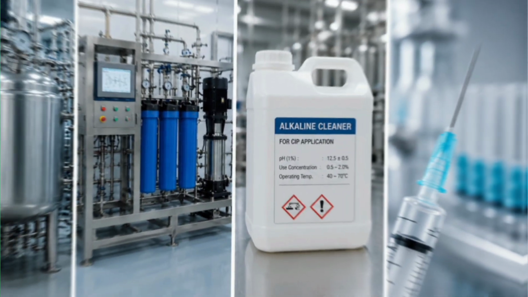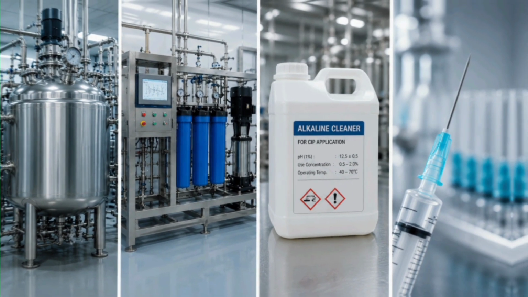Now let us move to the second section, utilities. I will provide some examples: manufacturing vessel, water system, cleaning reagents, and product contact parts. These all come under the category of utilities. But the main critical utility is the water system.